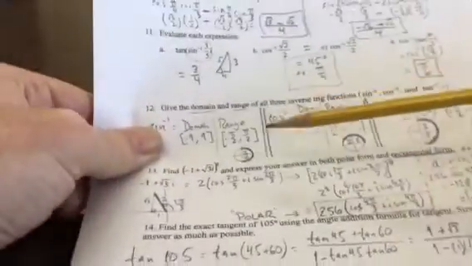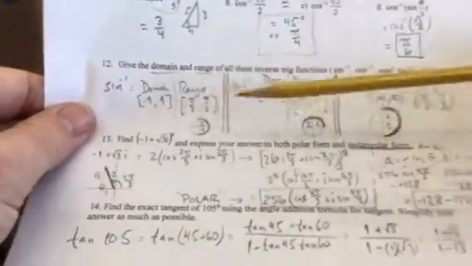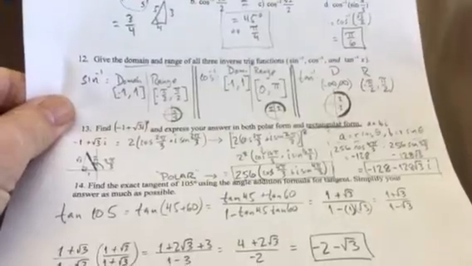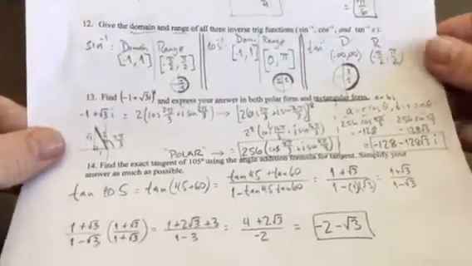Okay, here are the domains and ranges for these three inverse functions: sine, cosine, and tangent. Make sure you have those. I'll let you look at those for a few seconds. You don't need to just say them, you can read them.